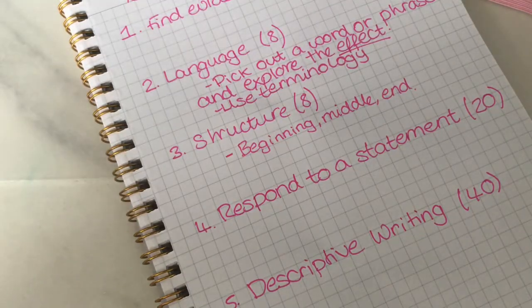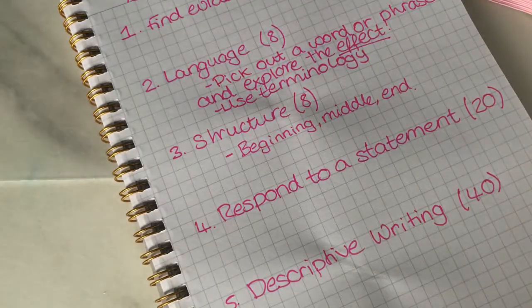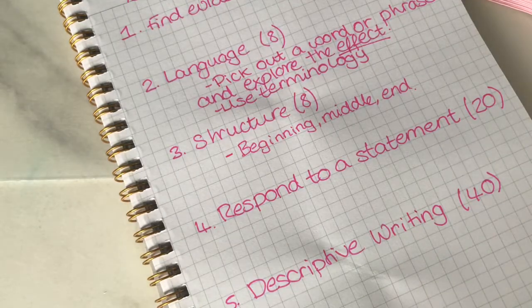The writer has used a hook. That's a structural feature, isn't it? The writer has used a hook in the form of a short sentence, or whatever it is, to draw the reader in and to pique our interest about who this character Bill is.